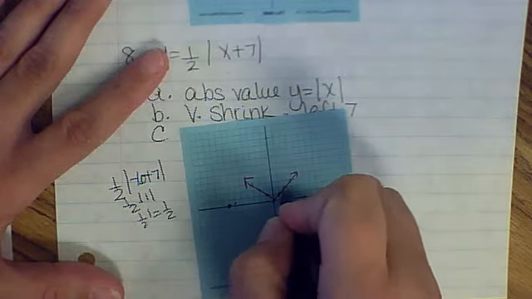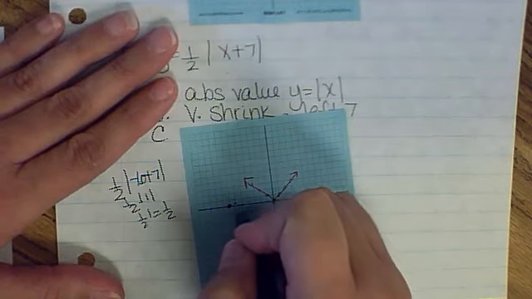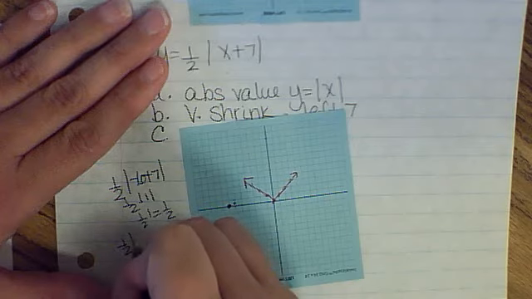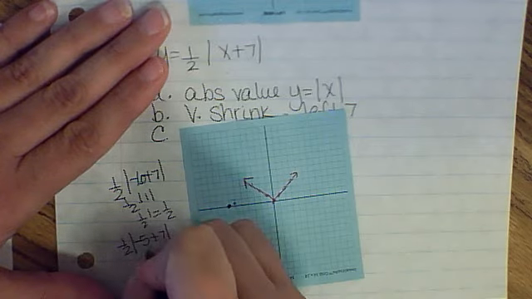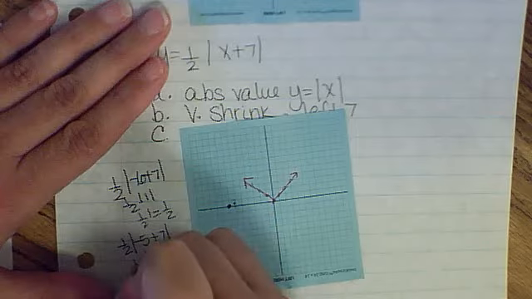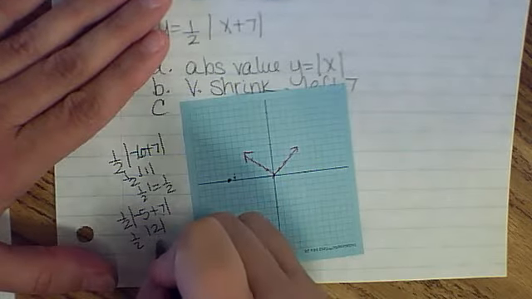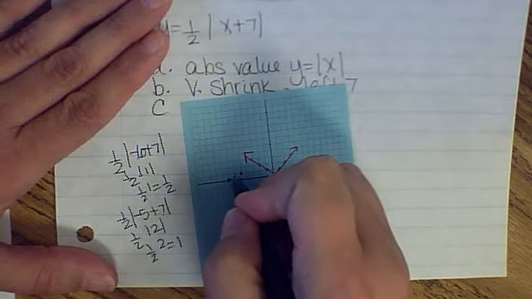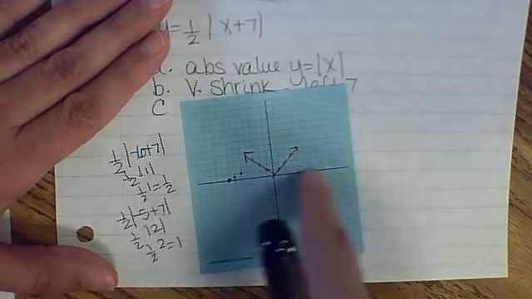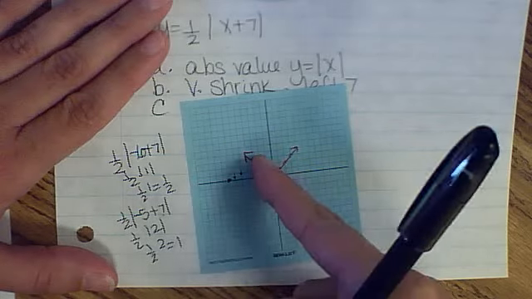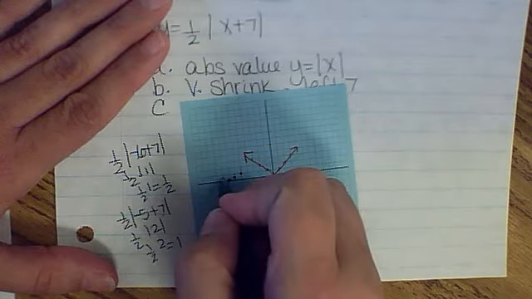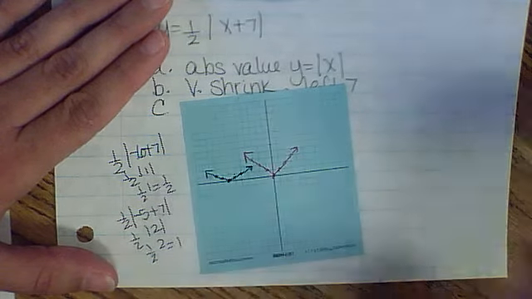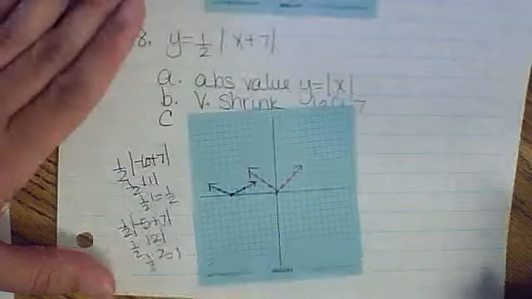Now I'm going to take the next point and do the same thing. I'm going to move it left 7, and I know I'm going to end up with an x value of negative 5. So I take that negative 5 and I plug it in. Negative 5 plus 7 is 2. Absolute value of 2 is 2. 1/2 times 2 is 1. Now, the other thing I know about absolute value is that it's symmetric. So whatever this side is, the other side has to be the same.